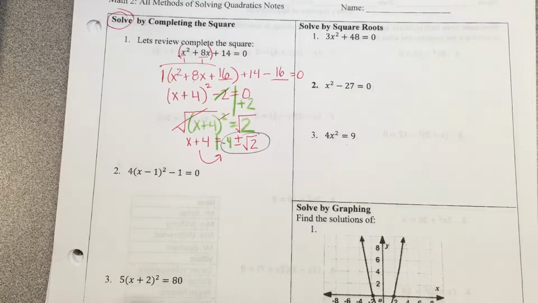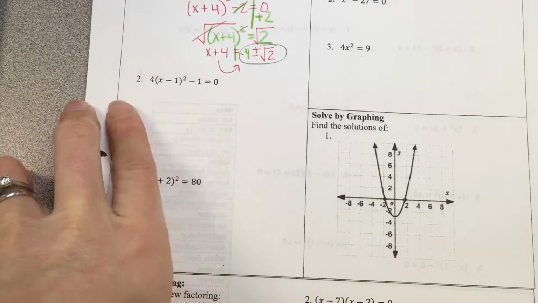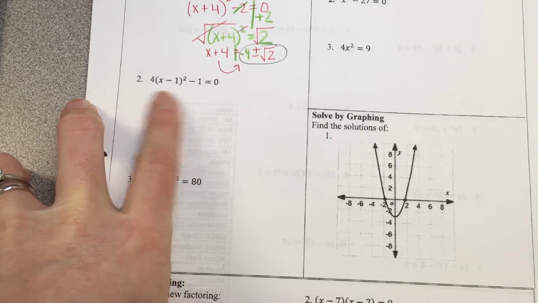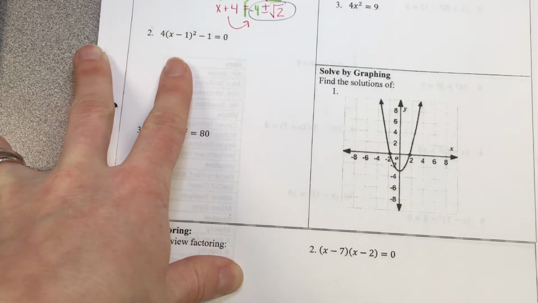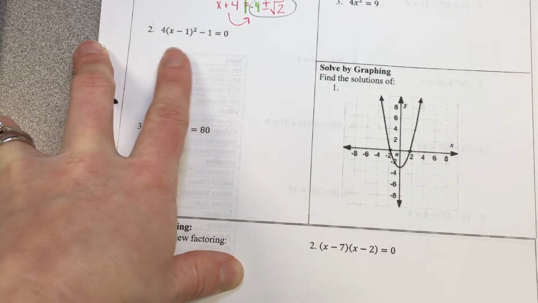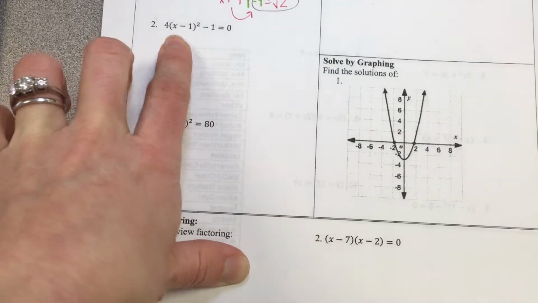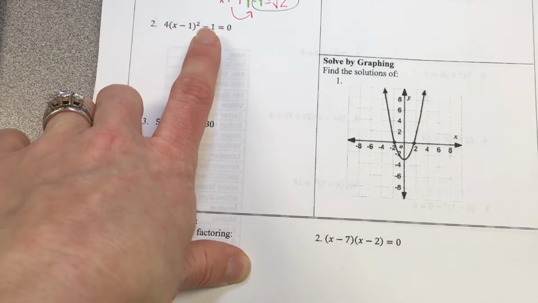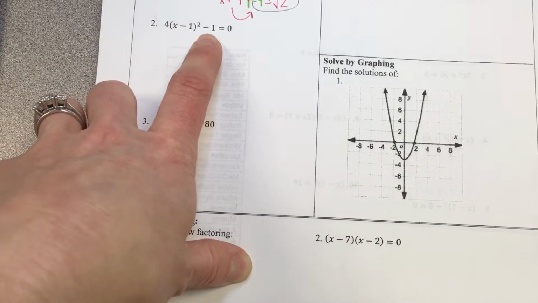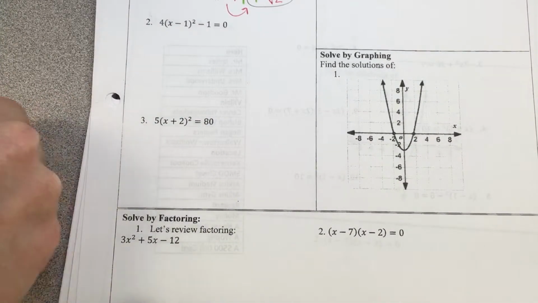Questions? I know you don't have a solid understanding yet, but questions? Okay, number 2, they've already done the plus a blank, minus a blank. It's already in vertex form. Just for grins and giggles, what is the vertex of this one? X plus 1, +1, and then comma, -1. That's your vertex, +1, -1, okay? That's just a review.